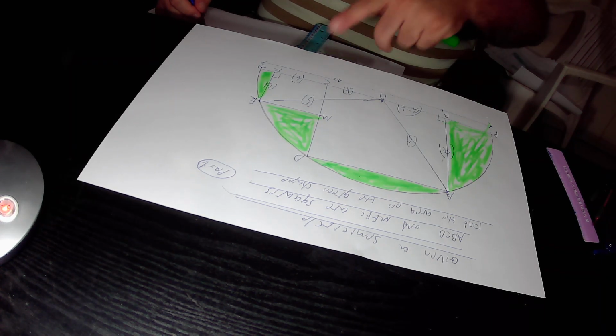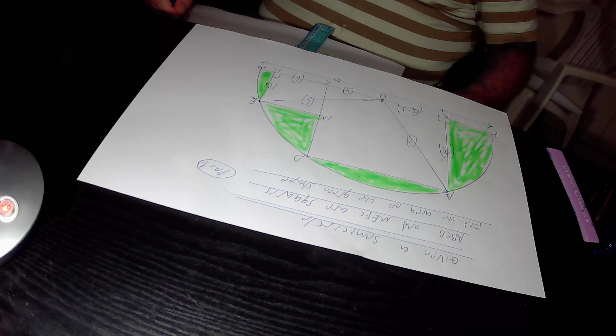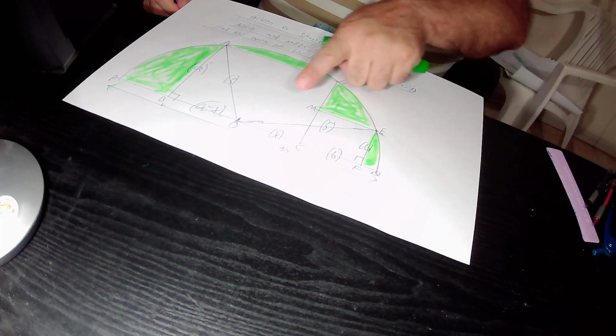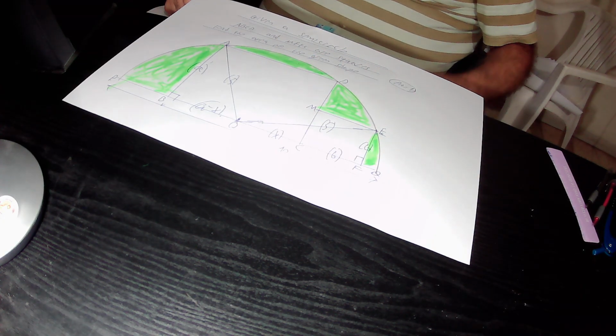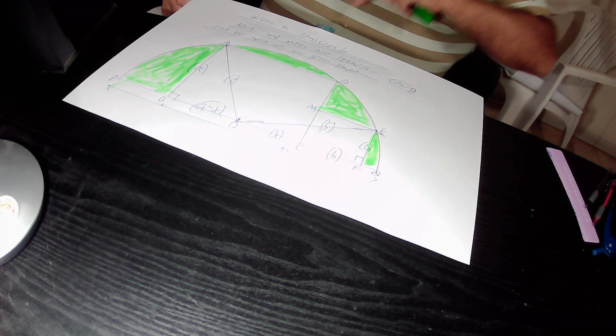Side EF of the right angle triangle OEF equals B units in its length. Side OF equals X plus B units in its length. And the length of the hypotenuse EO is equal to 5 units.